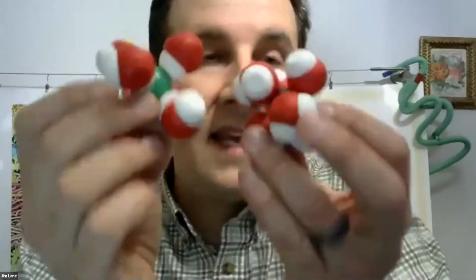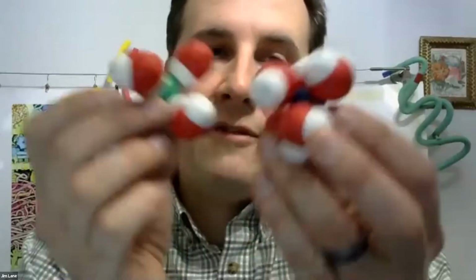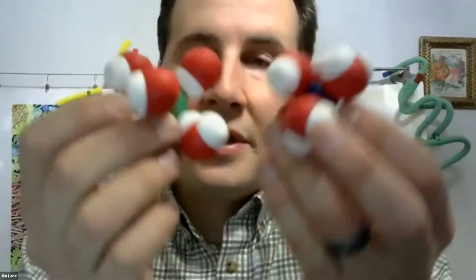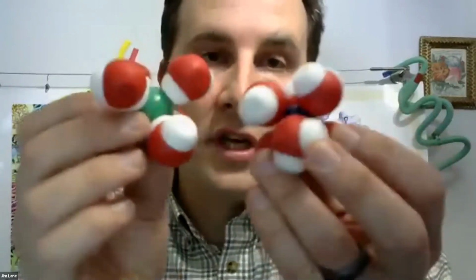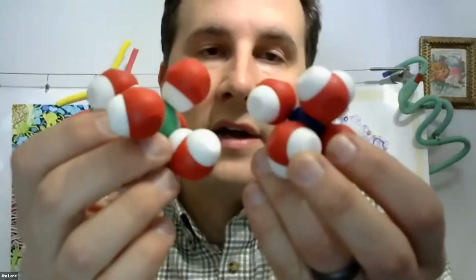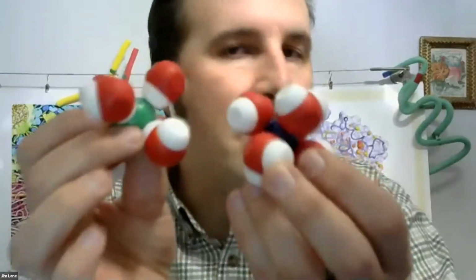So I will model this outright. What I'd like you to do is imagine this as a solution. We have the solute, which is the sodium chloride, so the sodium and the chlorine, and then we have the solvent, which is water. Now, what happens if we boil that water?